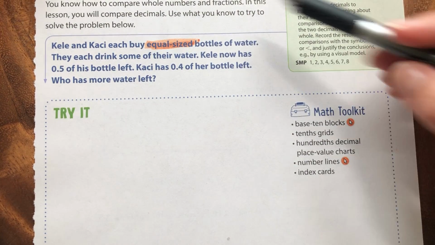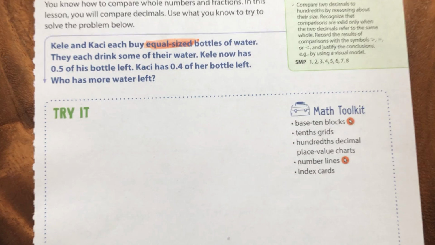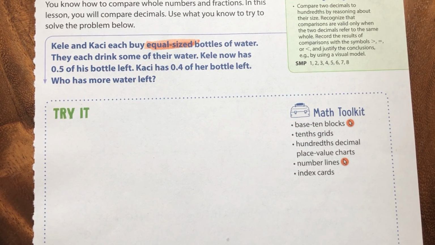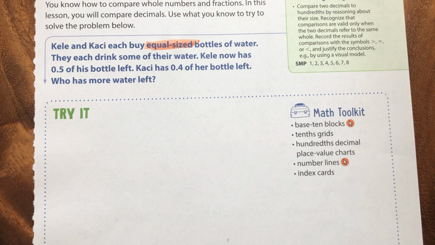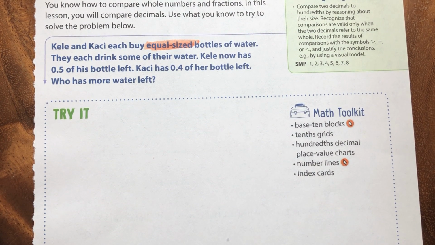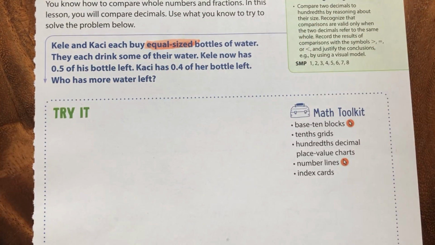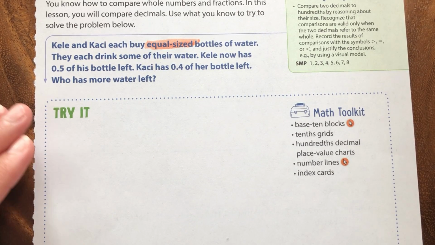It's important that they're equal sized because then we know that the parts they're broken up into are equal parts, just like our other fractions. I couldn't compare a large pizza to a small pizza and say that a quarter of each of those pizzas was the same, because I have a large pizza and a small pizza. So it is always important to know that we are dealing with equal-sized wholes when we're dealing with fractions and decimals.